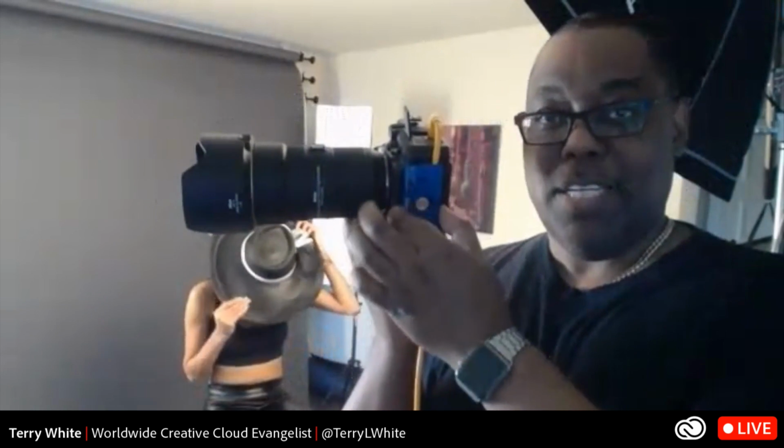Second thing you'll need is a cable. I've got a rig here set up where this particular camera uses USB 3, so there's a USB 3 plug plugged into it. And I've got what's called a tether block on the bottom of it.